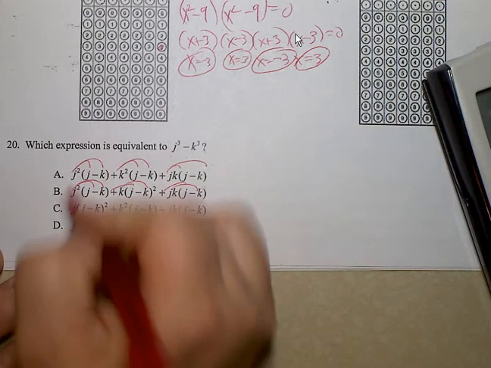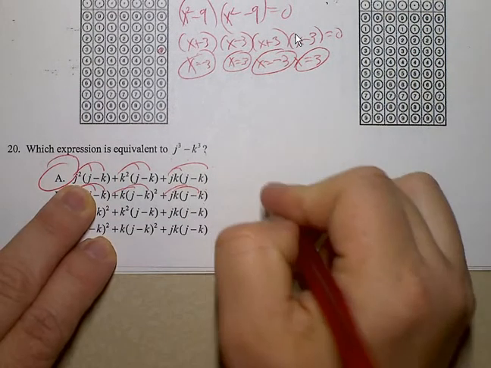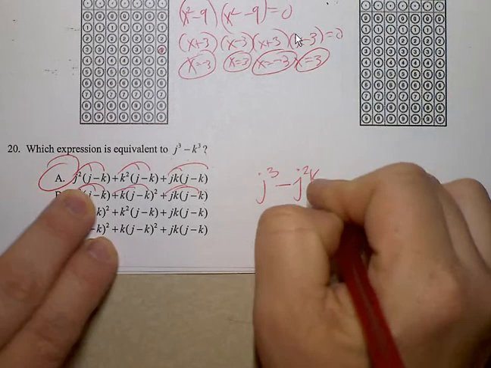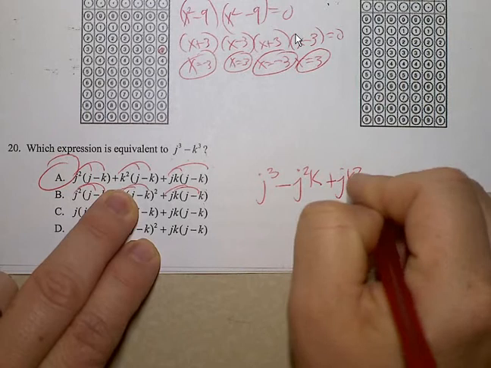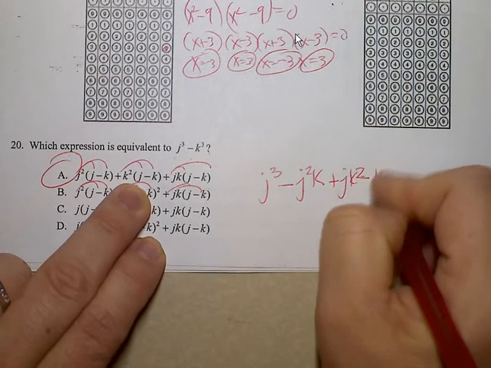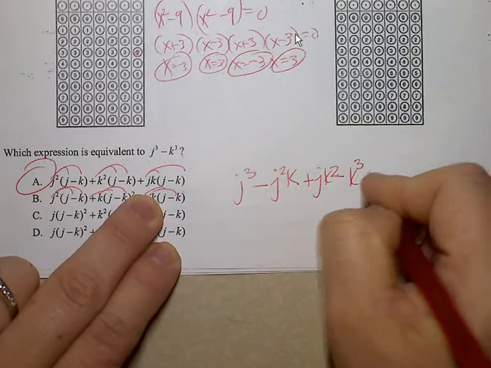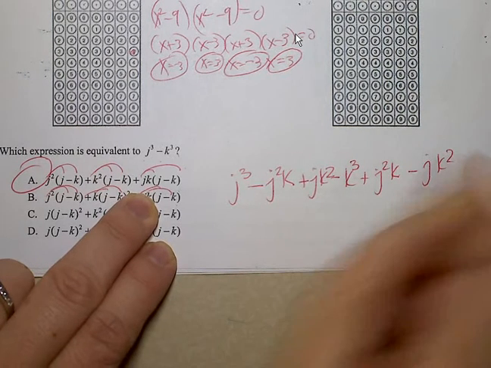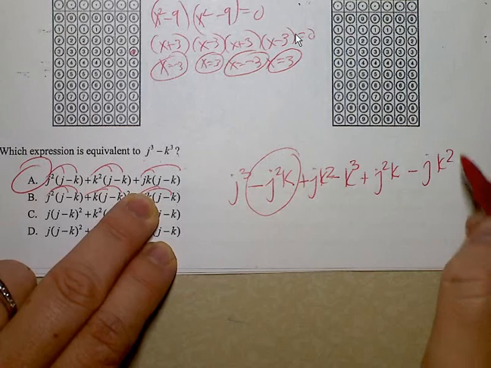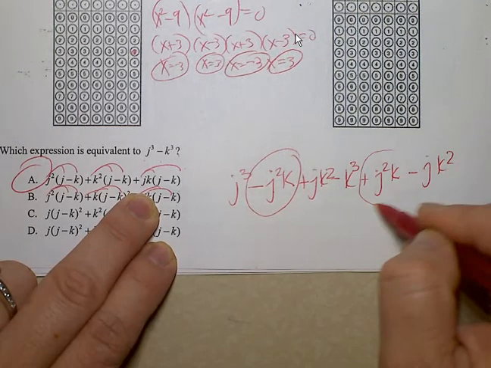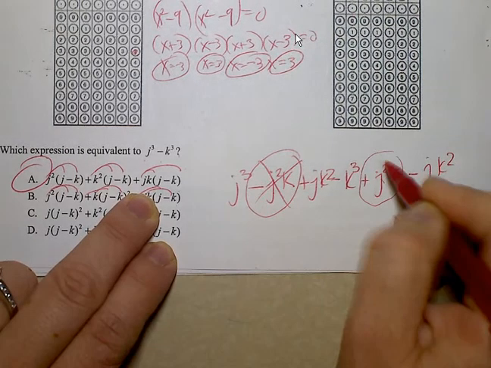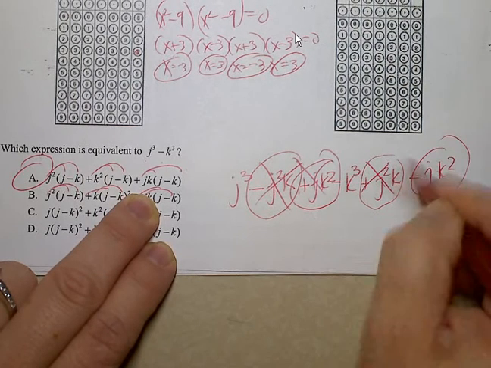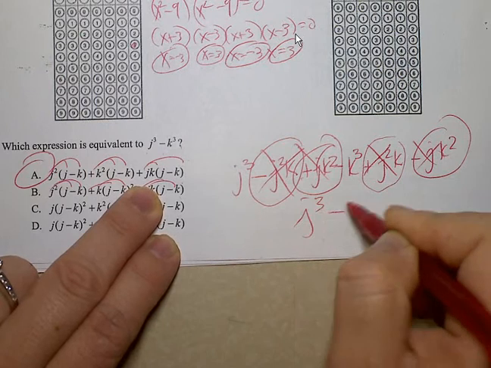A? Let's check. I have j to the third minus j squared k plus jk squared minus k cubed plus j squared k minus jk squared. Okay, there's a j squared k, there's a j squared k, one's positive, one's negative. There's a jk squared, there's a jk squared, one's positive, one's negative, and you're left with j cubed minus k cubed. Thank you.